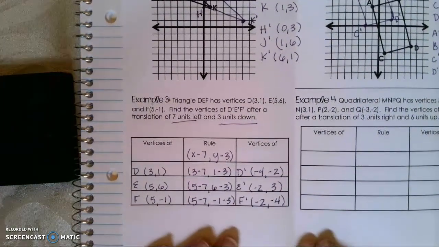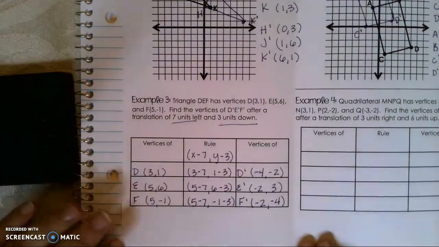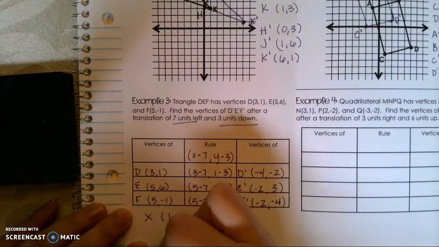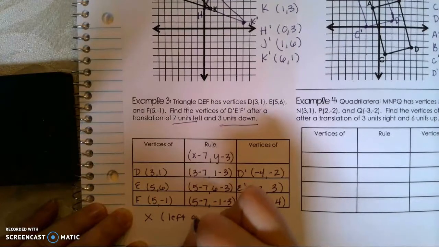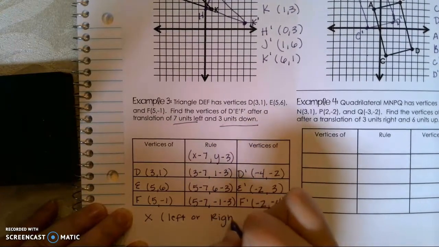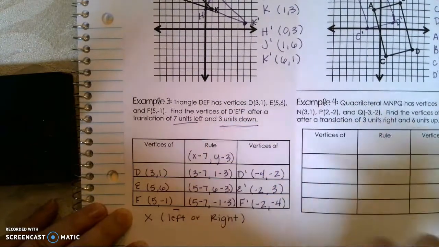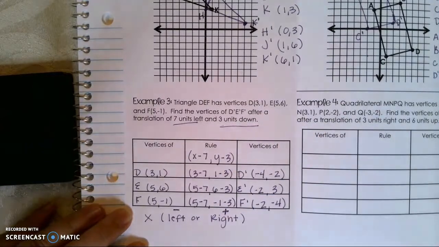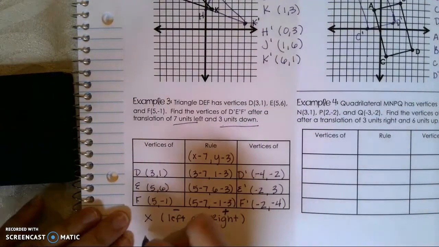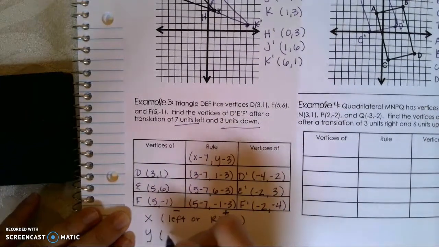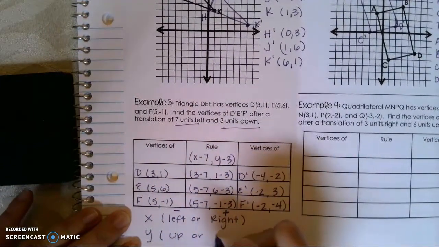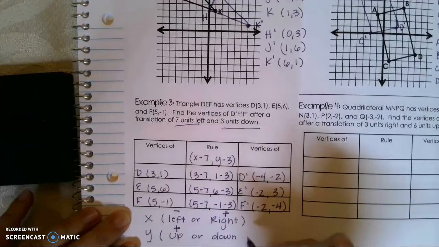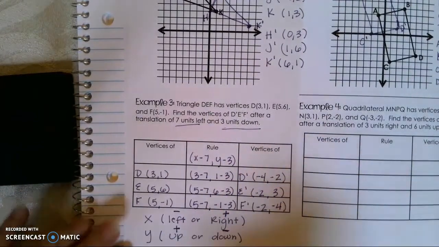Okay, so a couple things I'm going to add down here at the bottom, just as a couple little reminders. My x-coordinate is my left or right, and I'm going to subtract when I'm going left, and I'm going to add when I'm going to the right. That's my x-coordinate. Then my y-coordinate controls my up or down. I'm going to add when I'm going up, and I'm going to subtract when I'm going down.